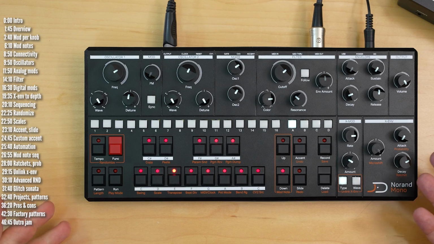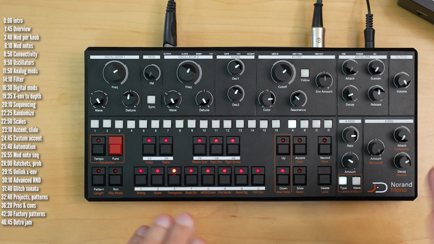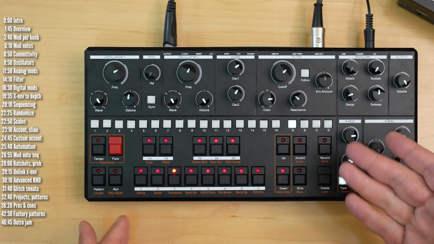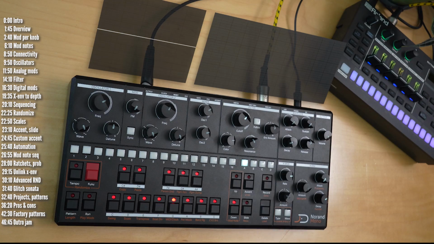On with the overview, another feature that makes NORAND Mono stand out is the support for what they call here mod notes. This is similar to sound locks on Electron devices or AFX mode on the Novation Base Station 2. Let's start with an init preset and take a listen to what this would look like.